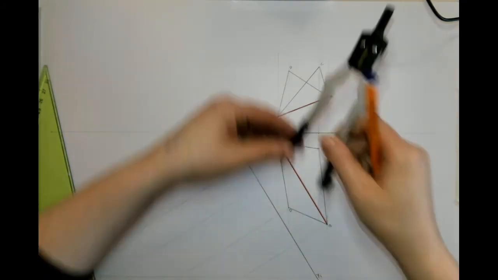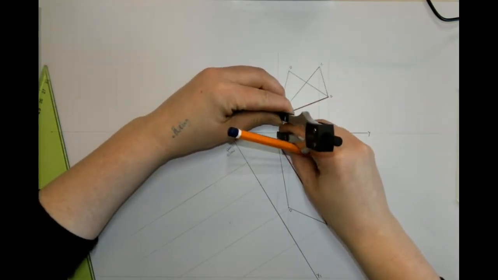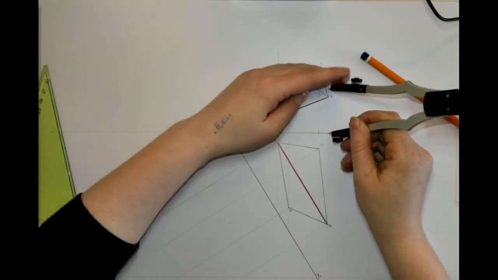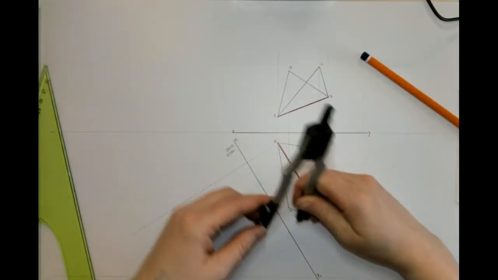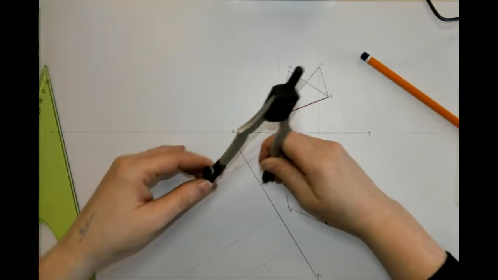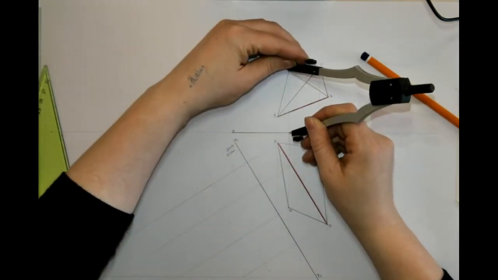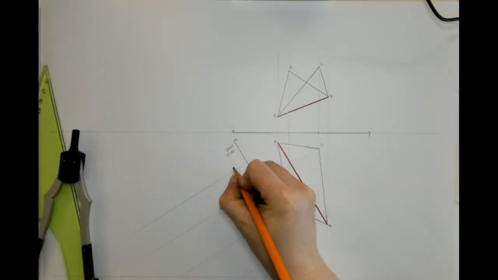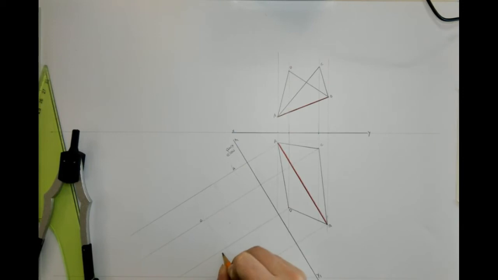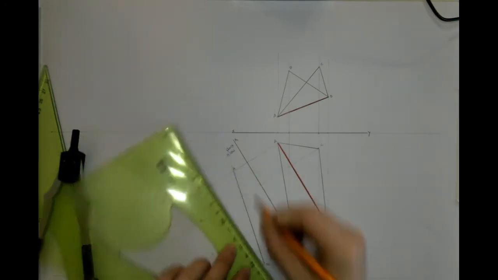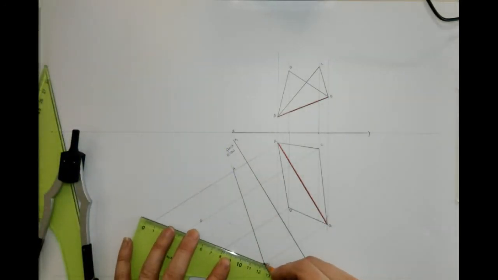So using my compass, A, B, C, and D. Yet again, lads, like in the other views, it's absolutely vital that we label this so we know what we're looking at. So we're going to join A, B, then B, C.